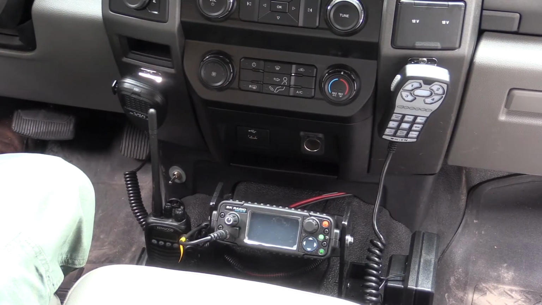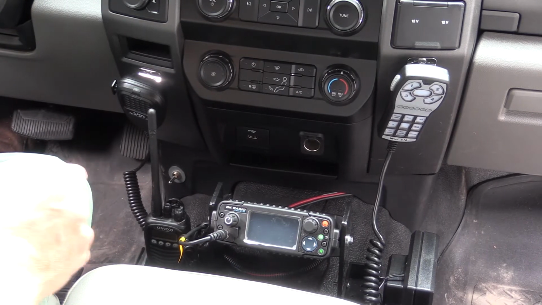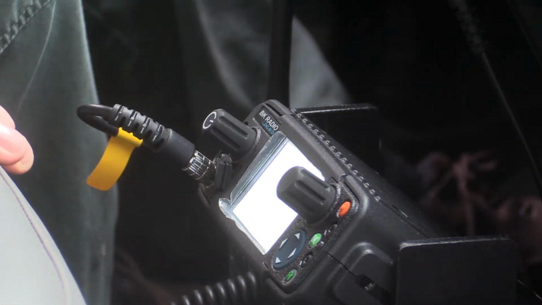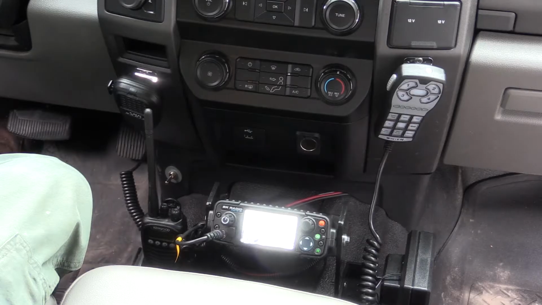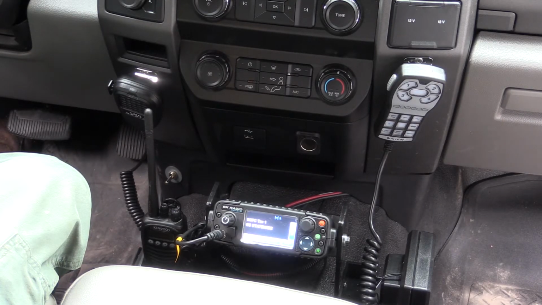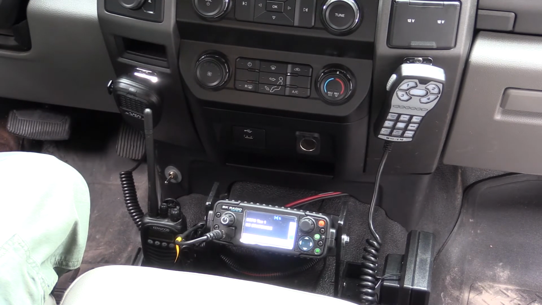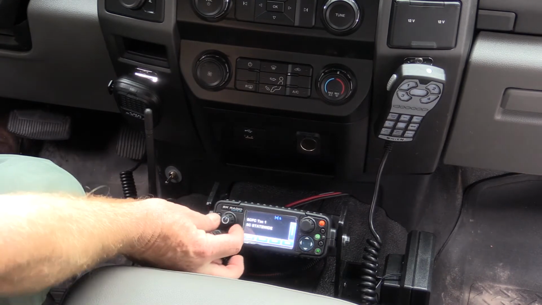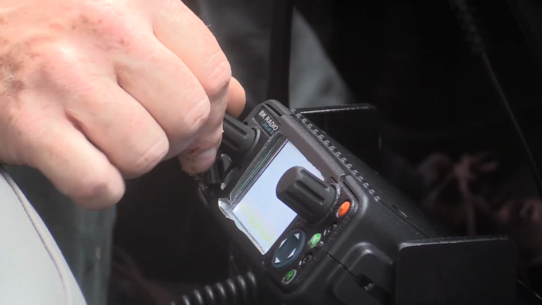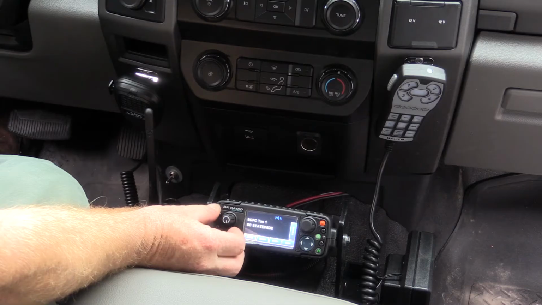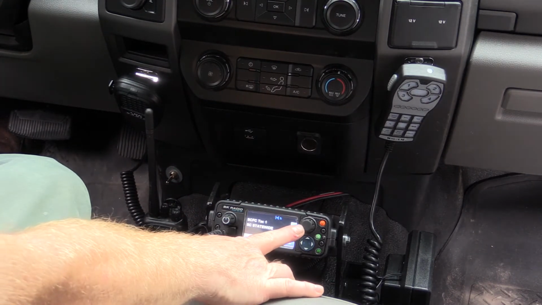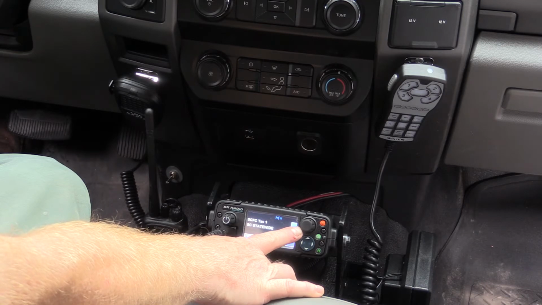Okay folks, let's jump right on in and let's turn this radio on. We turn the radio on by pressing this knob. The radio is on. To adjust the volume of the radio, turn the knob. This is the channel selector knob.